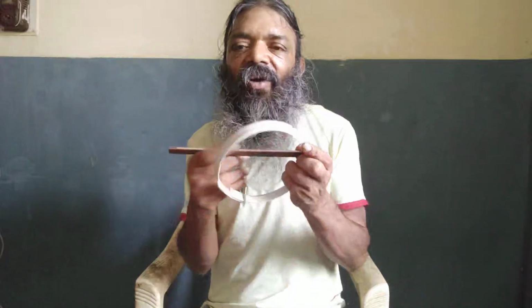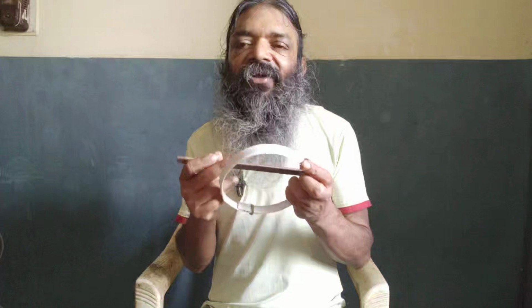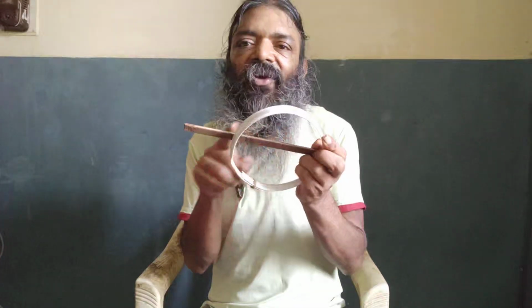Now I want to set the limits. Theta will go 0 to 90 degrees and then on to 180 degrees, so theta will move 0 to pi. What about the radius? The radius is not constant. I cannot say the radius is going 0 to a.